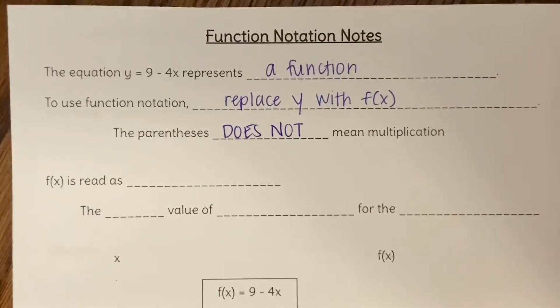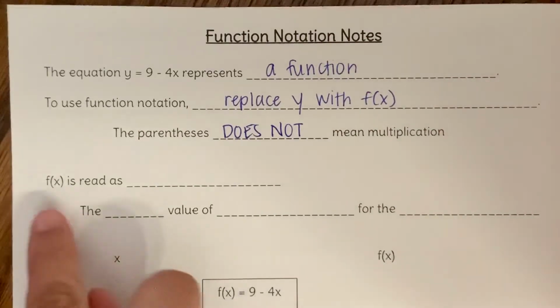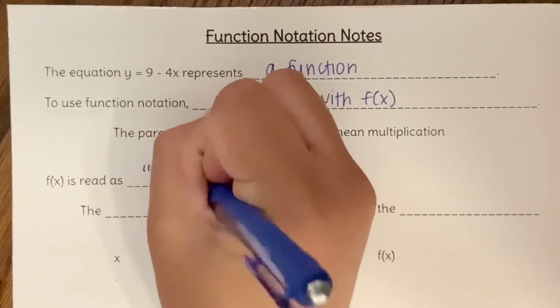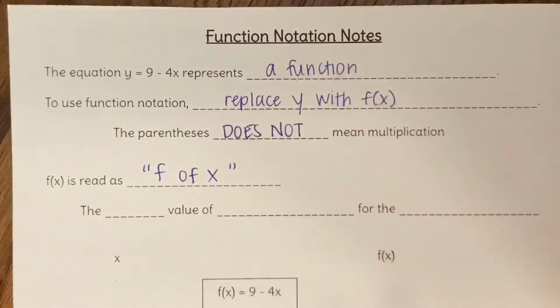So we call this f of x. So starting here, f of x is read as f of x. And we say that because our f is going to depend on what our x is.